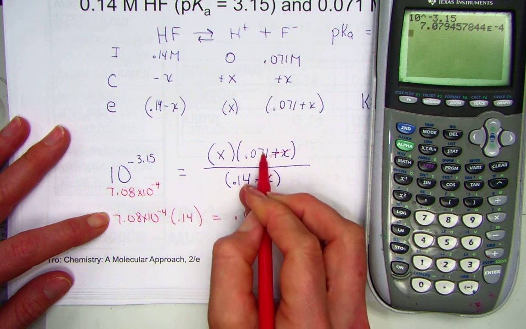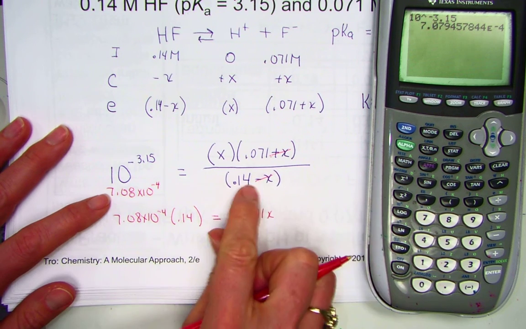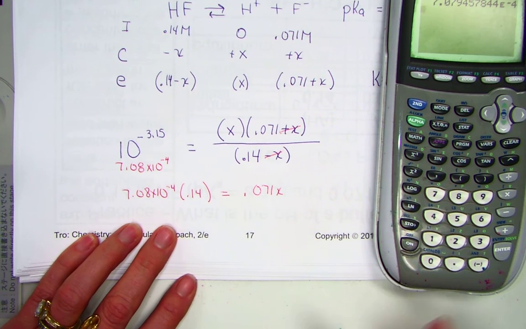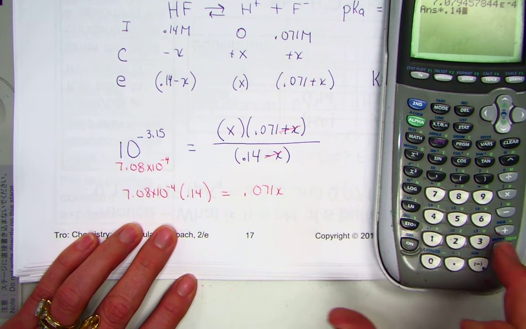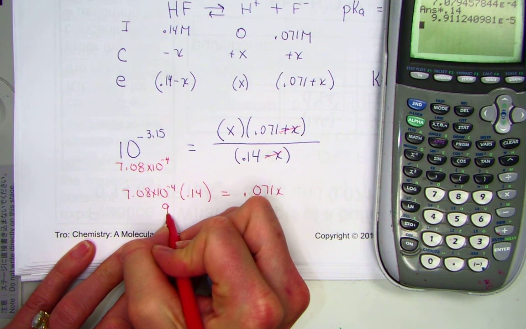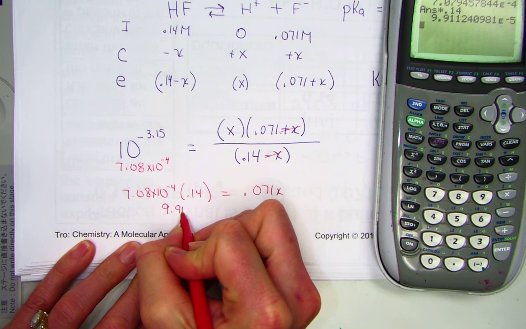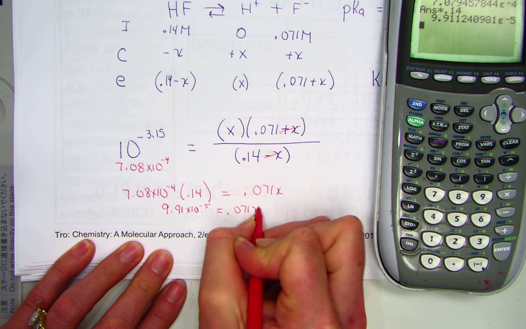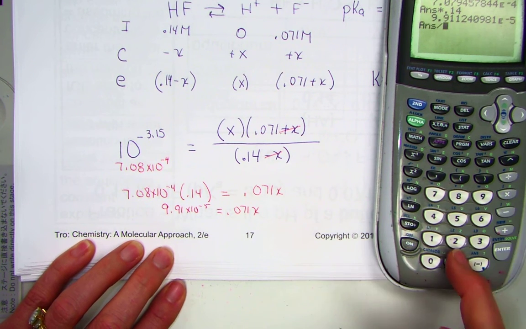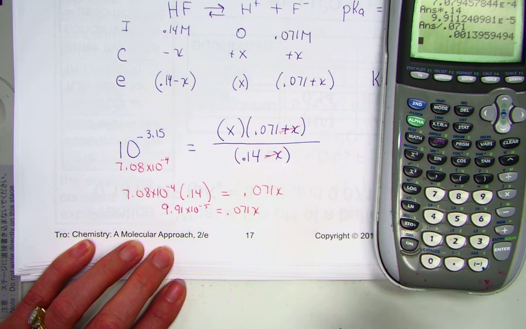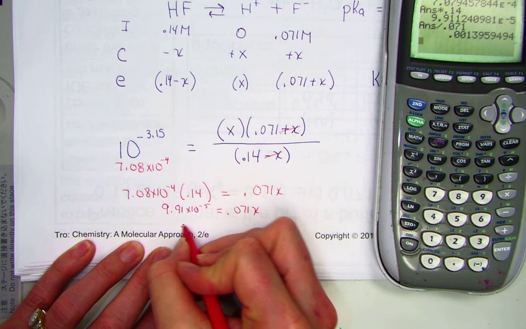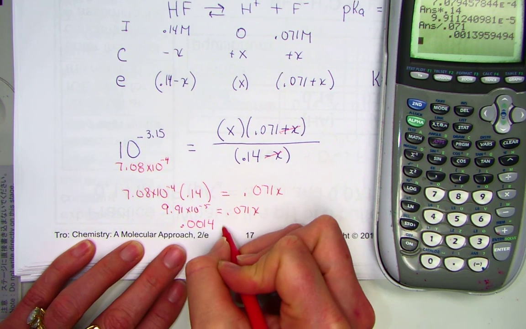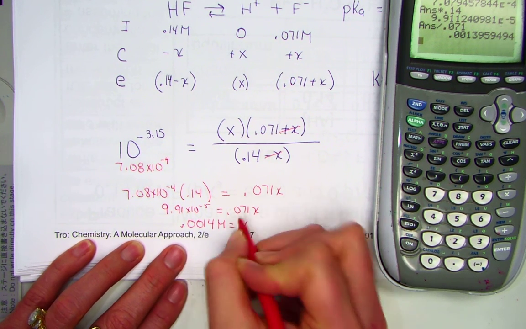Just distribute the top, simplified the top, brought this 0.14 to the left-hand side. So this is what we have so far. So times 0.14, I get 9.91 times 10 to the negative fifth is 0.071x. Divide that by 0.071, and I get the value of x. 0.0014 molar is my value of x.